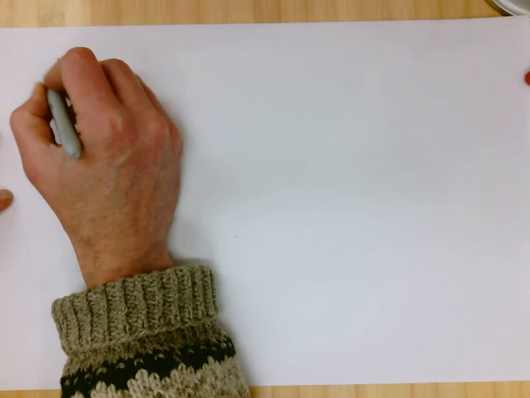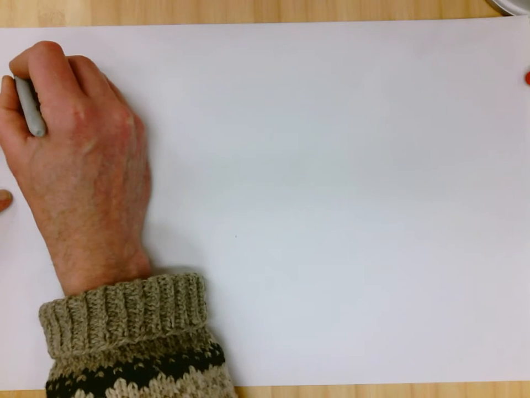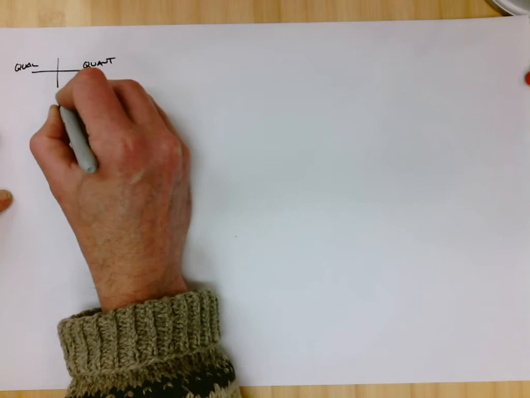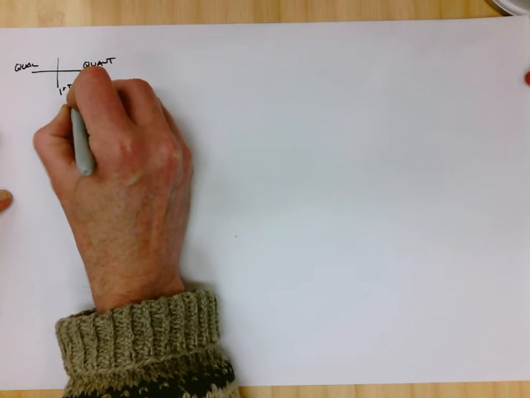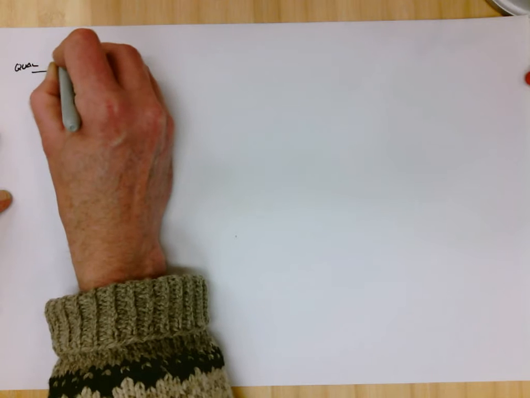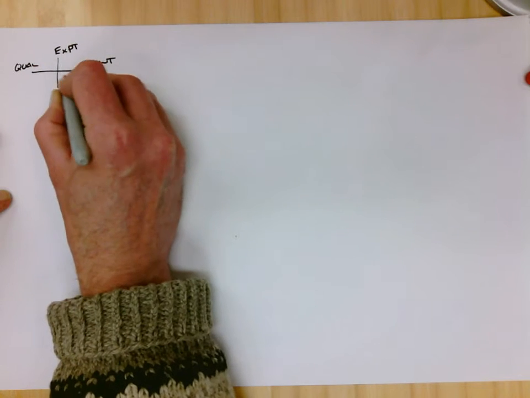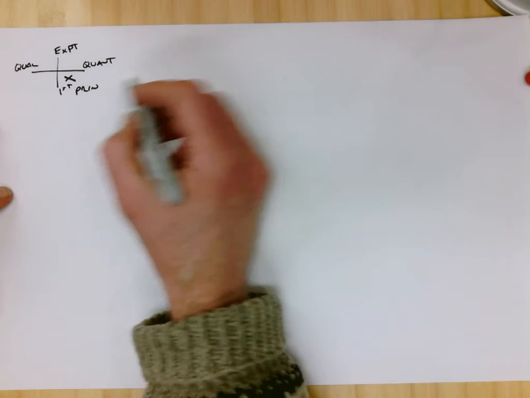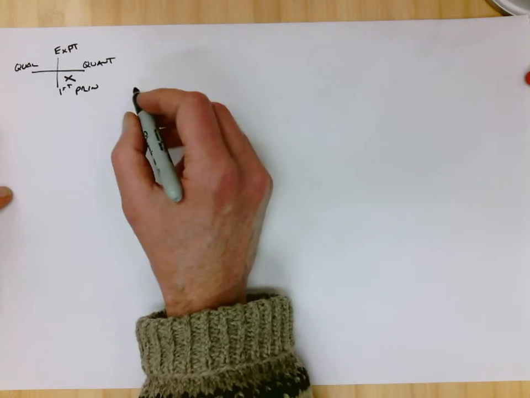We're going to first start, you remember we had this sort of simple 2x2 where we had qualitative to quantitative types of validation and first principles to experimental. And we're going to start out right here in first principles quantitative. We're going to talk mostly about the idea of using the principles of conservation to ask the question, does my model actually make sense? And there are a number of points to make on this.